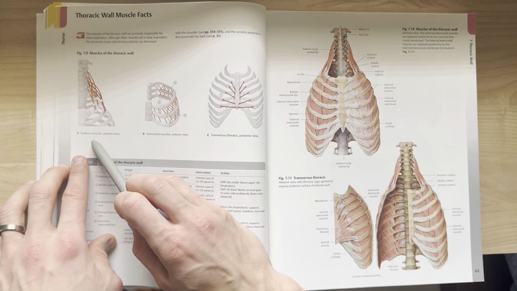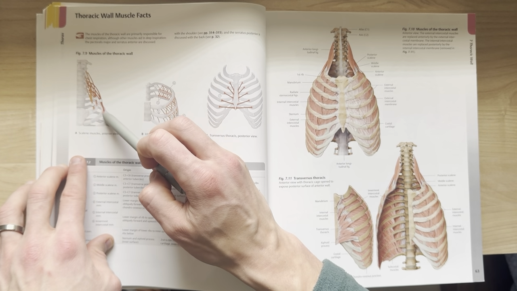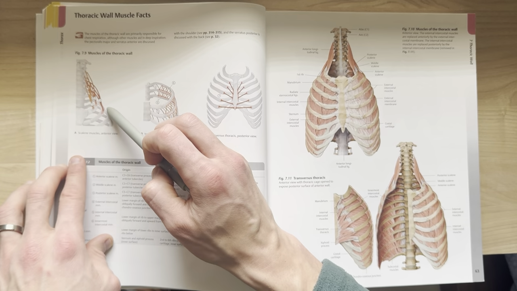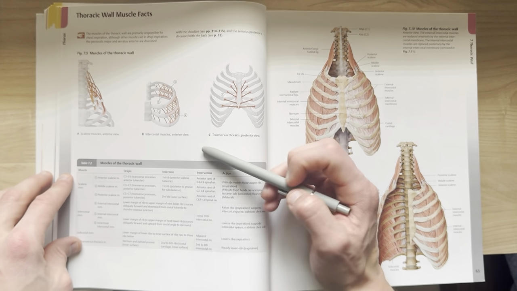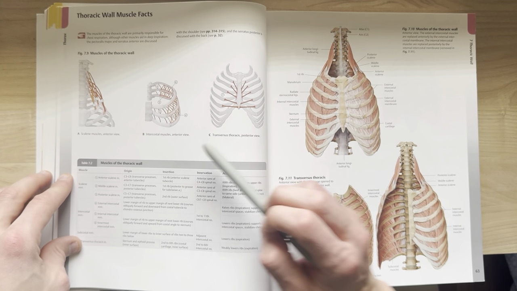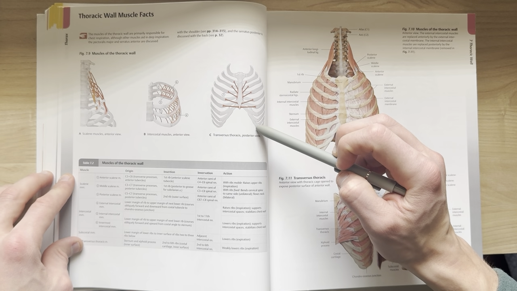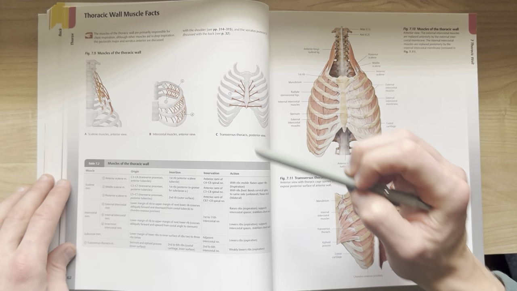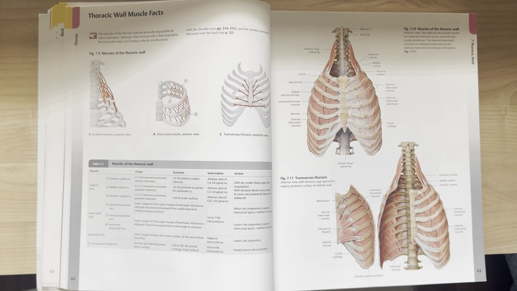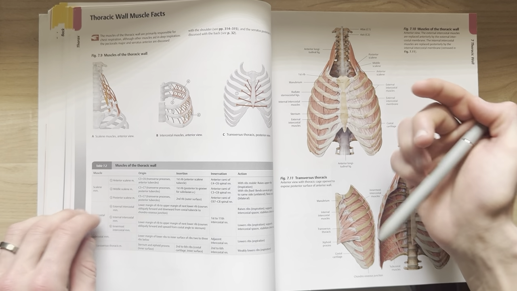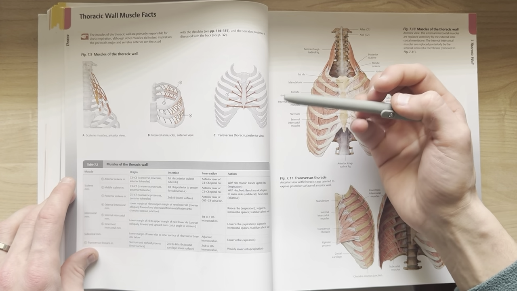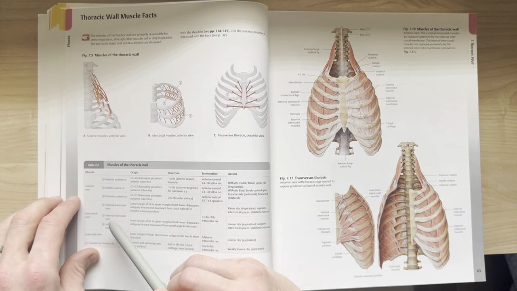So you've got your scalene muscles on your neck. So you've got, let's see, yeah, we can go through all of them. The scalene muscles, the intercostal muscles, and the transversus thoracis, and we've not yet discussed those, so that'll be a new thing for us to get into. Alright, let's go ahead and start out with these scalene muscles.